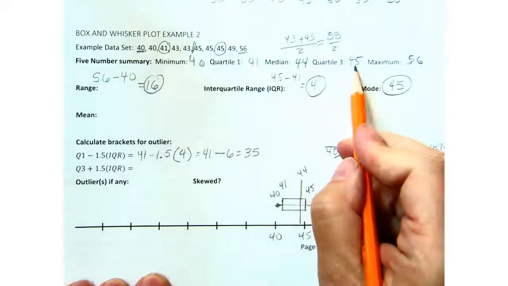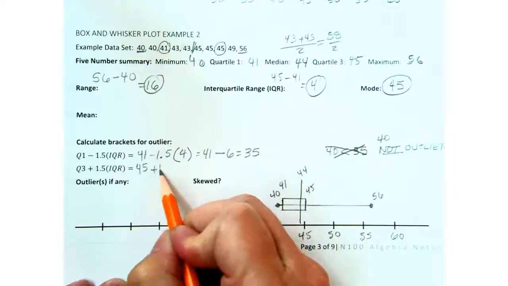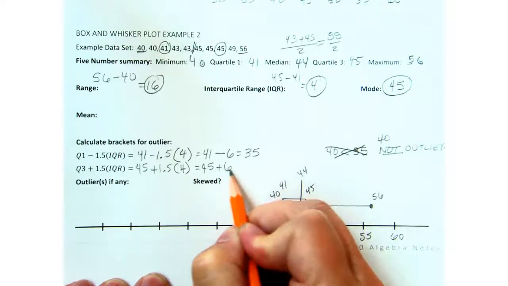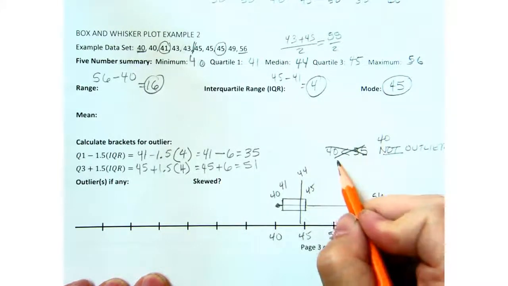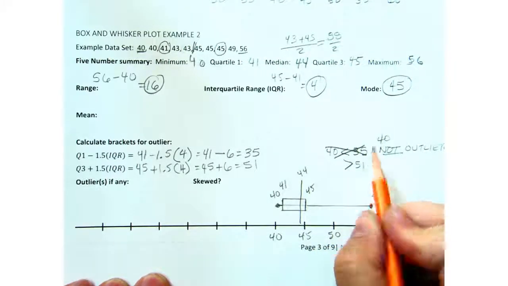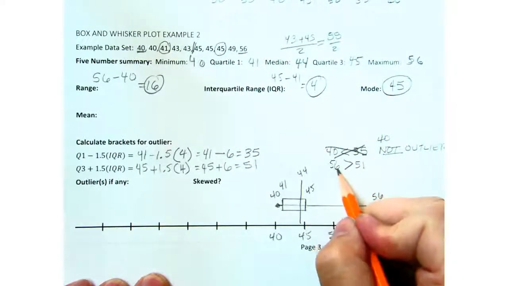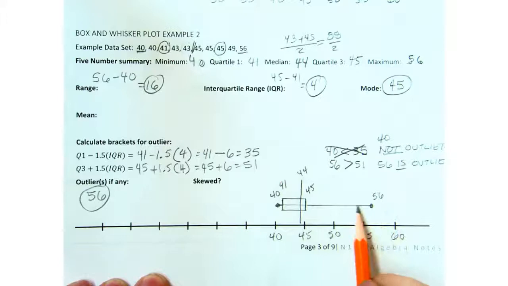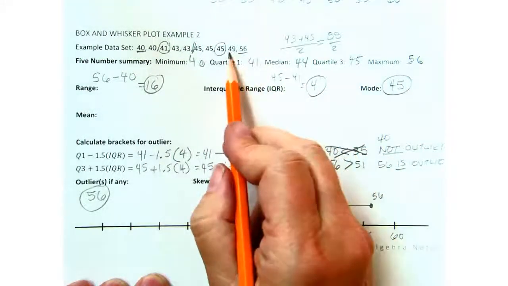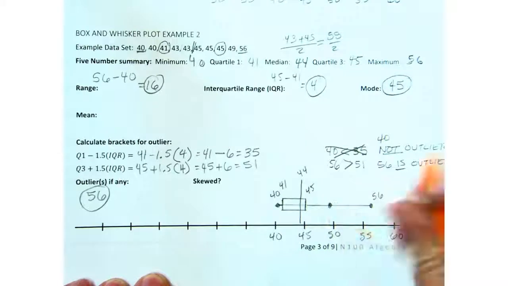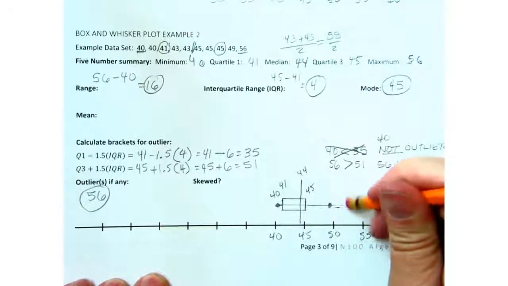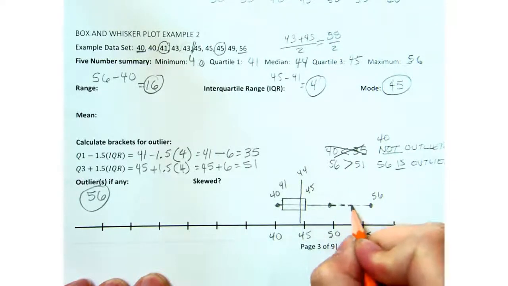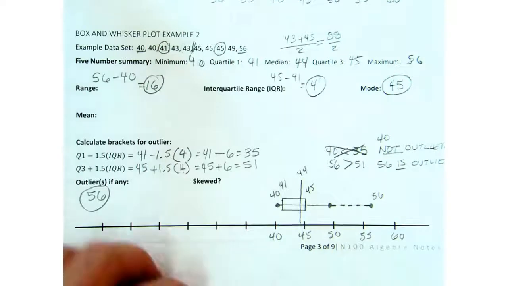Now for the upper bracket. Quartile 3 is 45 plus 1.5 times 4 is 45 plus 6, or 51. Now, is there a number greater than 51 in the data list? Yes, 56 is an outlier. To indicate that 56 is an outlier on the box and whisker plot, make a dot at the number 1 less on the list, which is 49. Now make a dotted line between 49 and 56. This shows that the number 56 is an outlier.